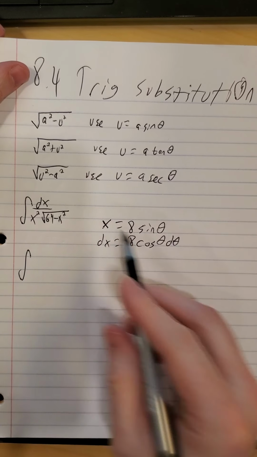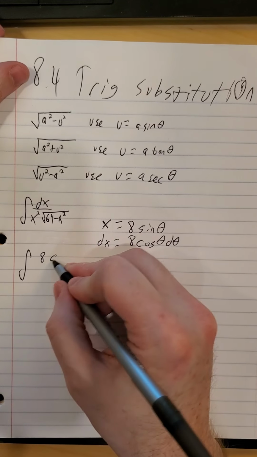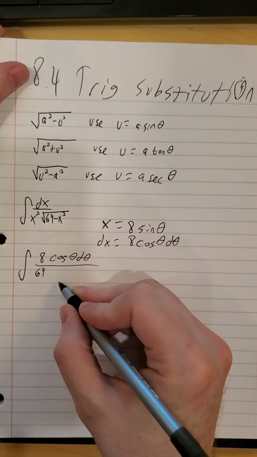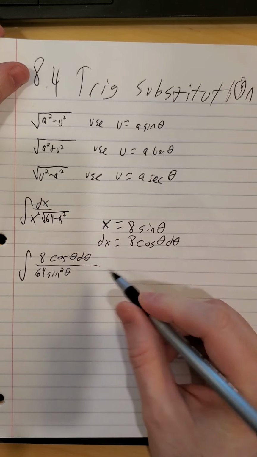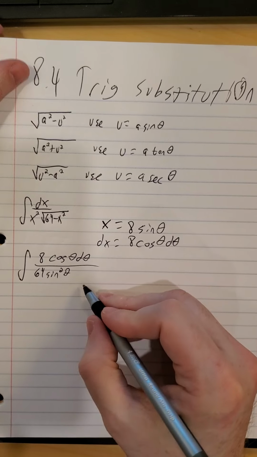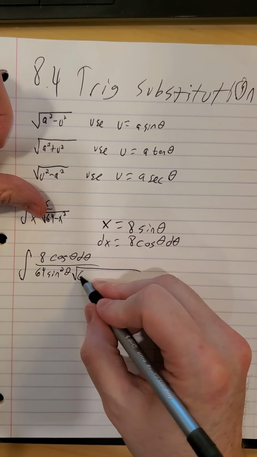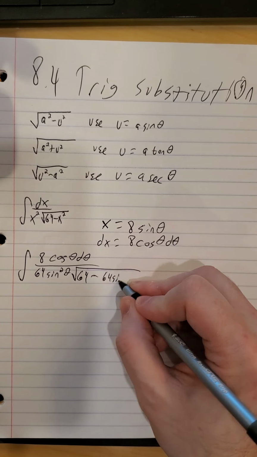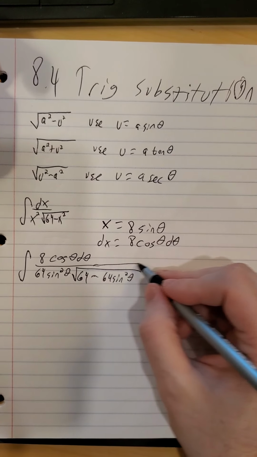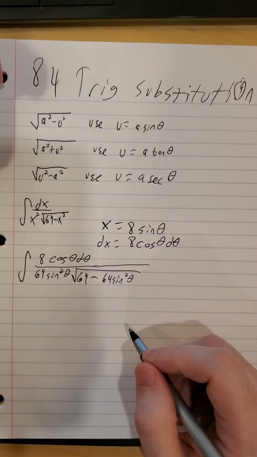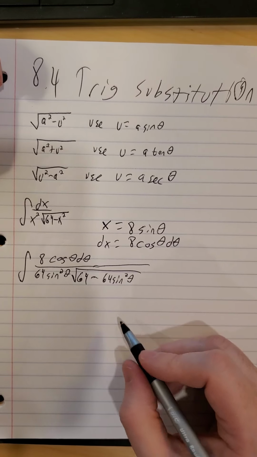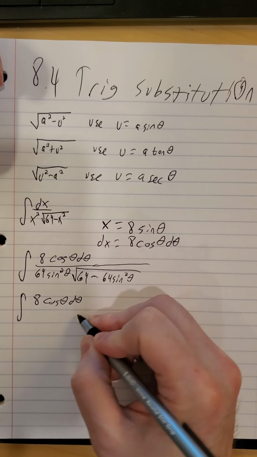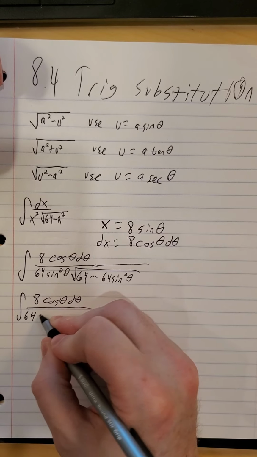So plugging in what we know, dx, that is 8 cosine theta d theta. X squared would be 64 sine squared theta. There's x times x. And then we have square root of, we already had the 64 minus x squared, so 64 sine squared theta. Okay, so a little bit of simplifying to do. Integral of, I'll hang on to this 8 cosine theta d theta upstairs for the moment. I'll hang on to the 64 sine squared theta.